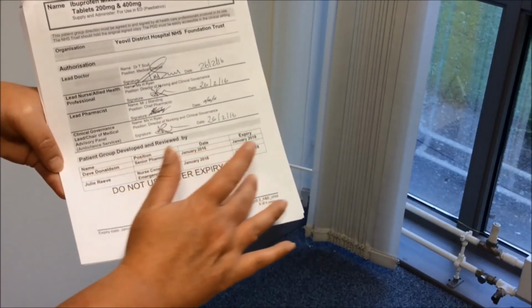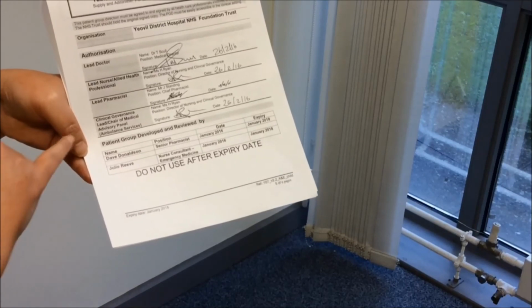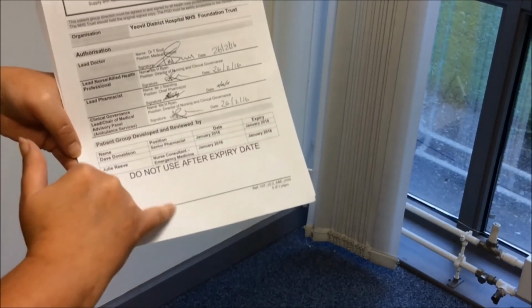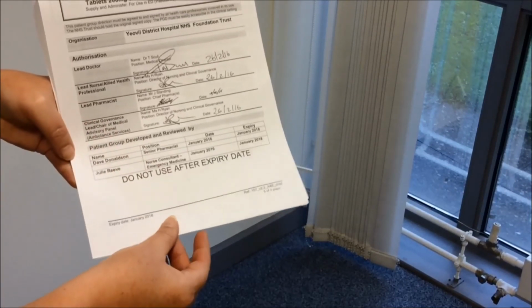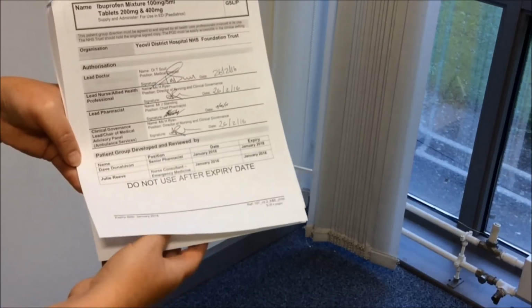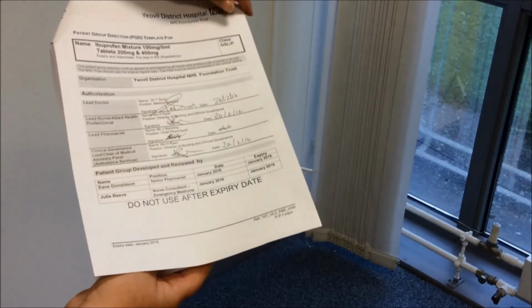And then quite clearly here it says do not use after the expiry date. It is your responsibility to know your expiry date here. It's also your manager and myself and the pharmacy's responsibility to ensure that they are updated. But if you notice that yours is out of date, please flag that to your relevant manager.